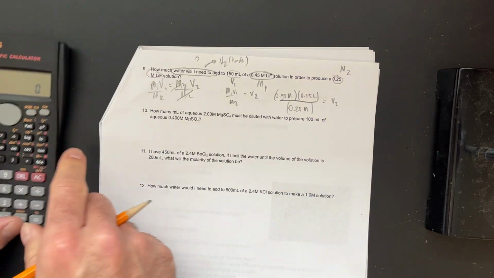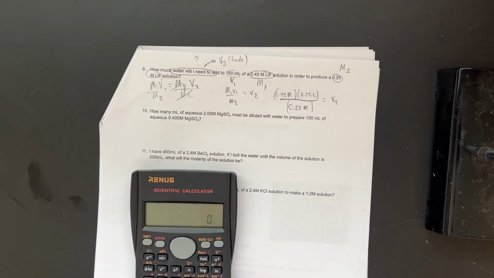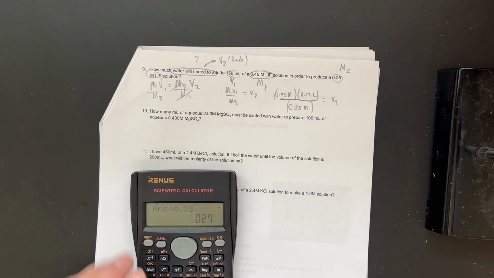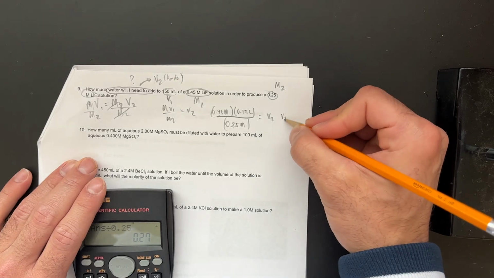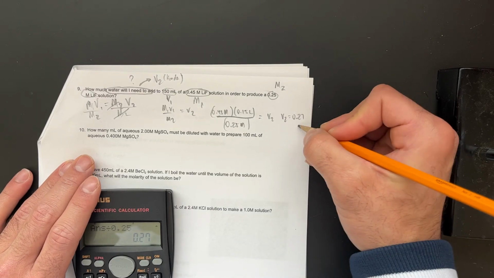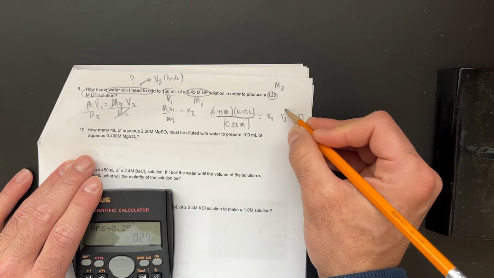Put that into our calculator, and we get 0.45 times 0.15 divided by 0.25, and we get V2 is equal to 0.27 liters.